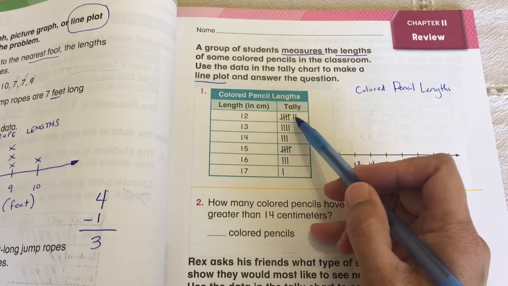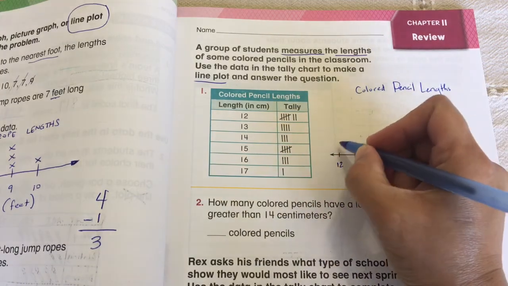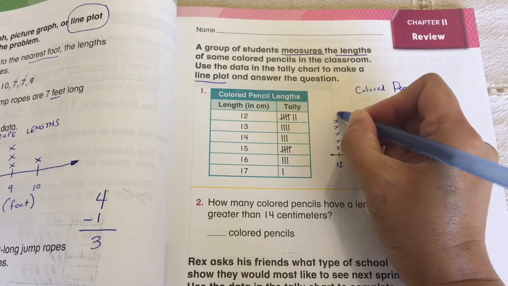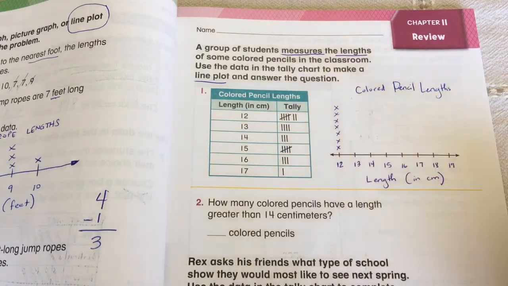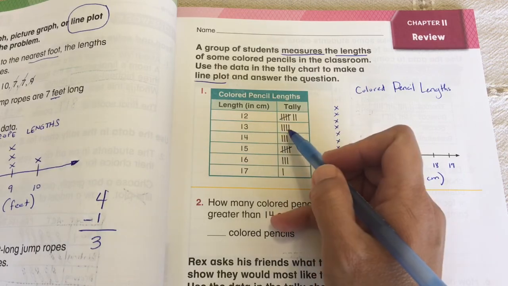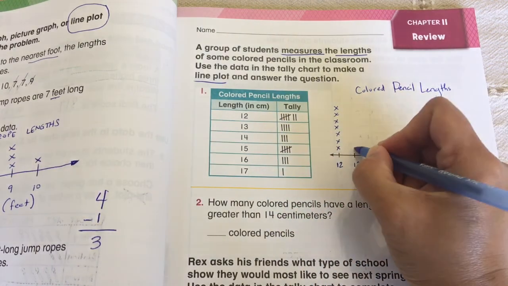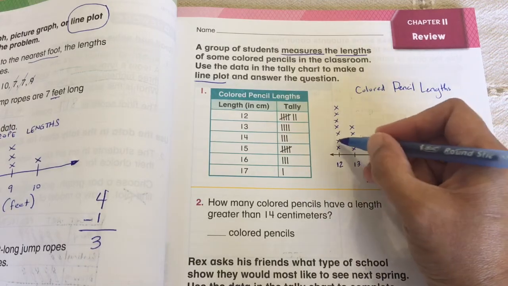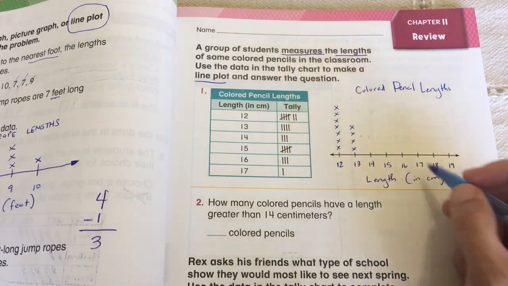There were 7 colored pencils that were 12 centimeters long. 1, 2, 3, 4, 5, 6, 7. Did you put 7 for 12? 13 centimeters. I have 4 pencils. 1, 2, 3, 4. Notice I'm trying to make my X's match up in spots.